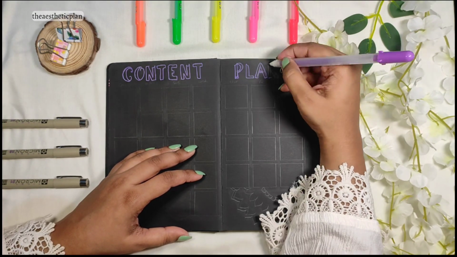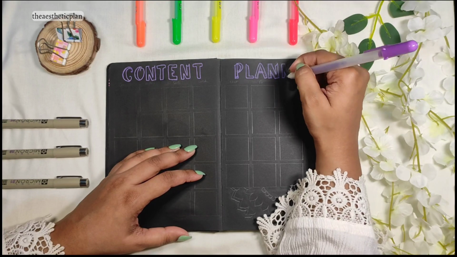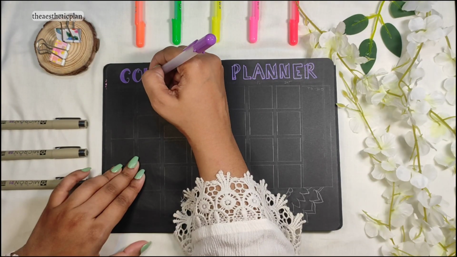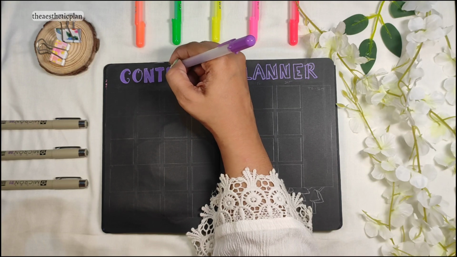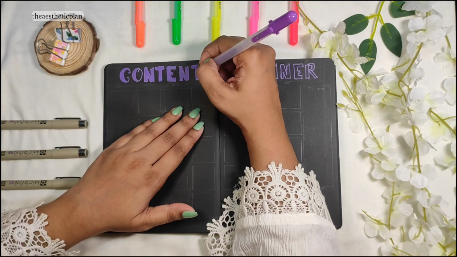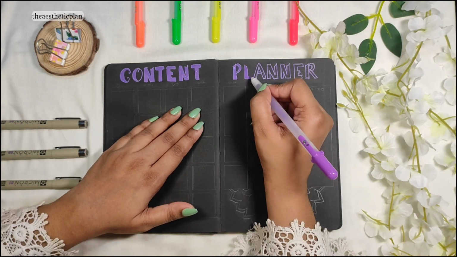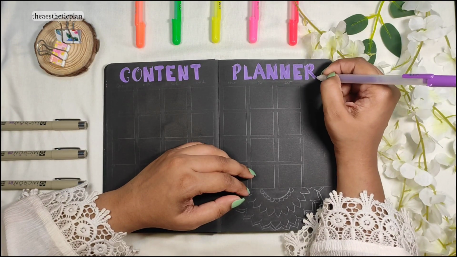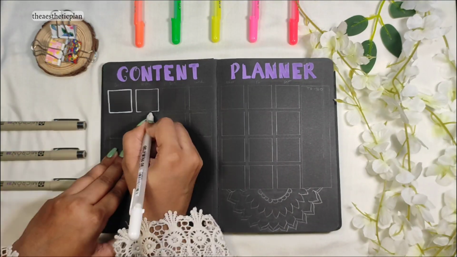To start with the layout, I wrote the title Content Planner with my purple jelly roll pen and created a box style calendar using a white gel pen. I also left some space next to the calendar for my monthly to-do list. To keep the theme consistent, I added a half rangoli illustration to tie everything together.